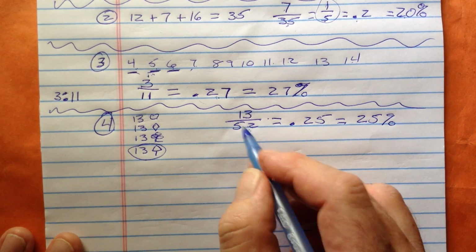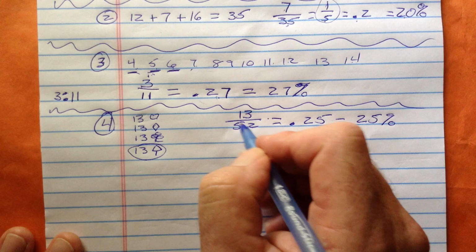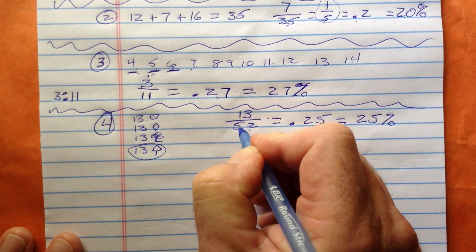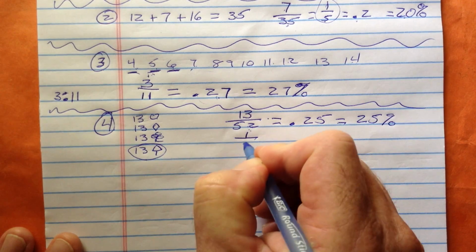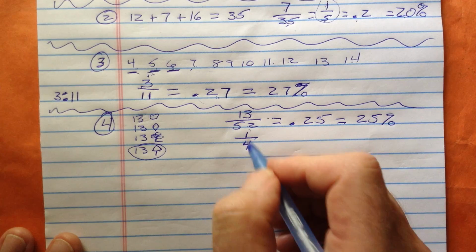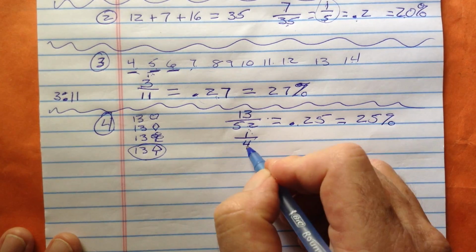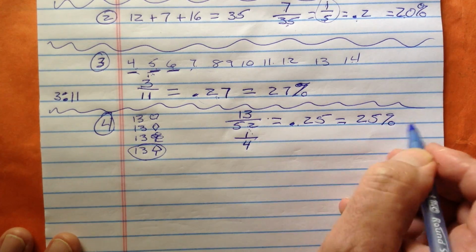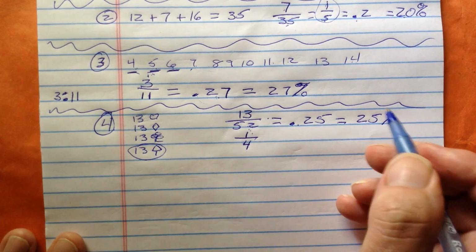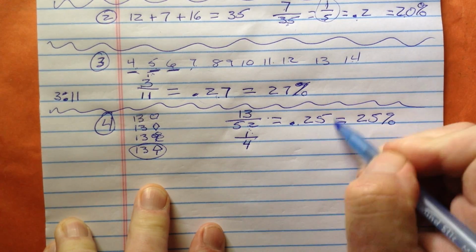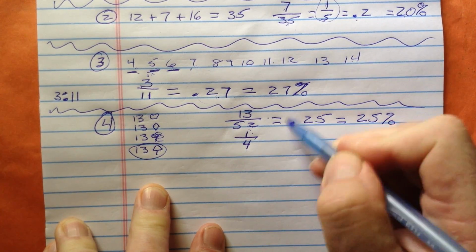And also, if they ask for a fraction, this can be reduced. You can divide 13 by 13 to give you 1, and you can divide 52 by 13, that gives you 4, or 1 out of 4, a 1/4 chance. If you go 1 divided by 4, it comes out to 0.25, which is 25% still. Okay, so this would be the answer to number 4 because they're asking for a decimal.